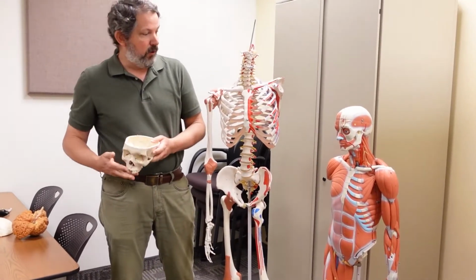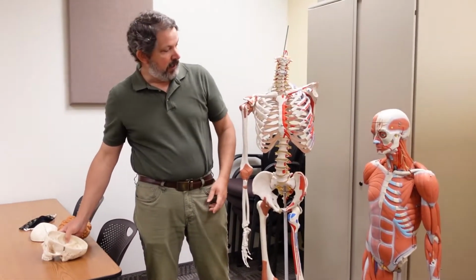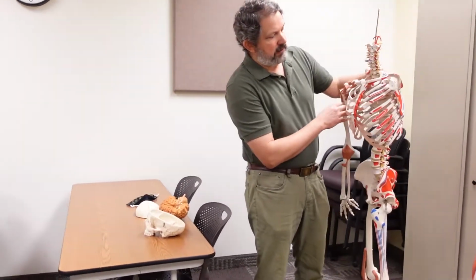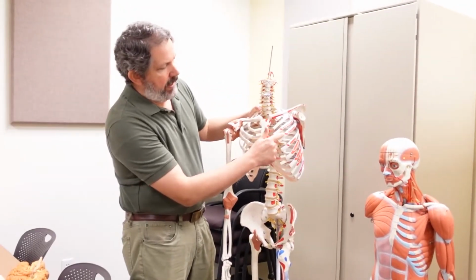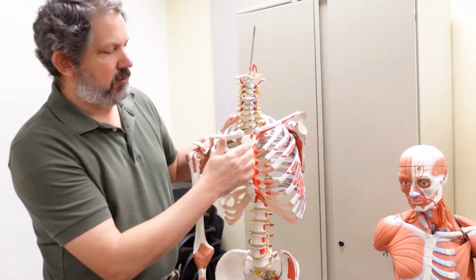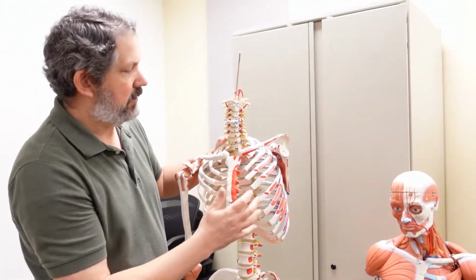Then you learn about bones and their specific landmarks, how muscles attach to the bones. And you can see the red and blue lines on this skeleton are showing us where different muscles originate or insert.